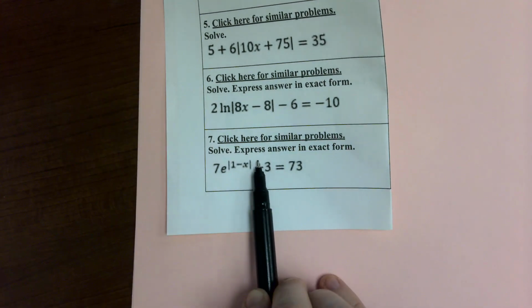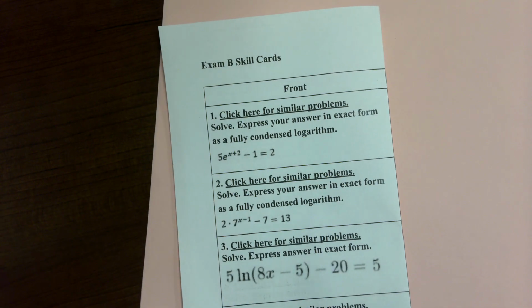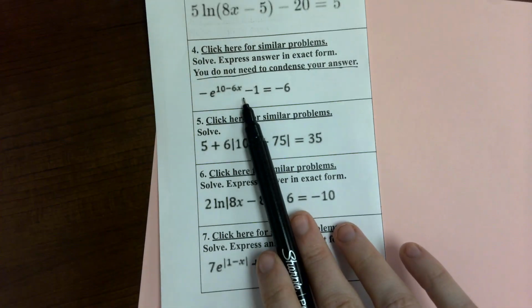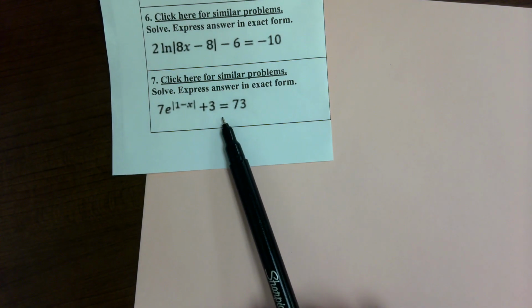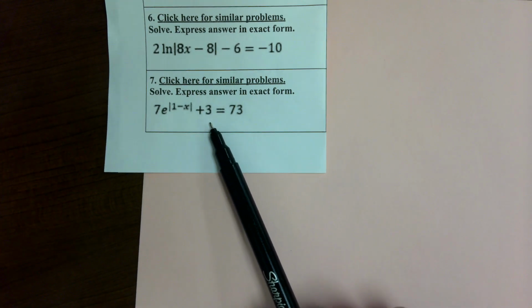Alrighty, now this next one, solve, express your answer in exact form. Now this is an exponential equation, and so were numbers 1 and 2. Numbers 1 and 2 said to condense your answer. Number 4 is another one, but it said you don't have to condense your answer. This one is not being specific, so you don't have to condense. You only have to condense your answer if they explicitly say to.